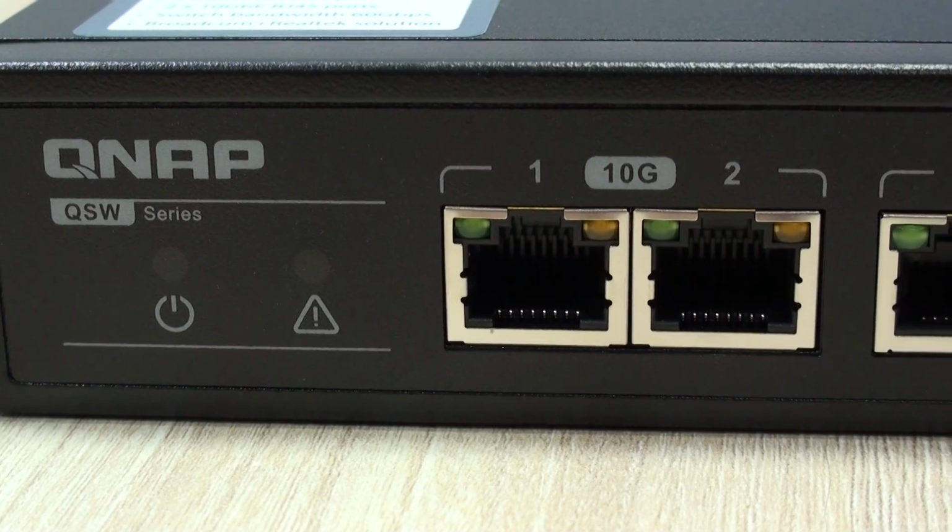Hello everyone, welcome to this very short video in which we felt compelled to share with you what we've experienced so far with this small yet very powerful switch from QNAP, which features two 10 gigabit per second ports and four 2.5 gigabit per second ports.